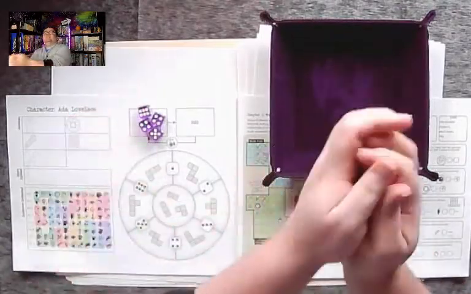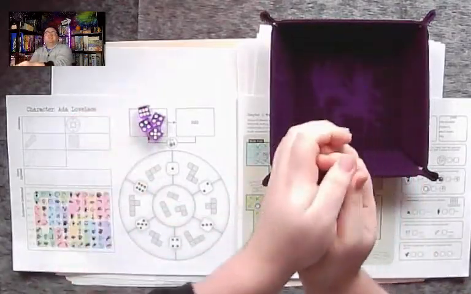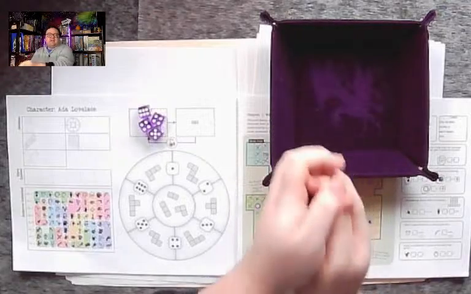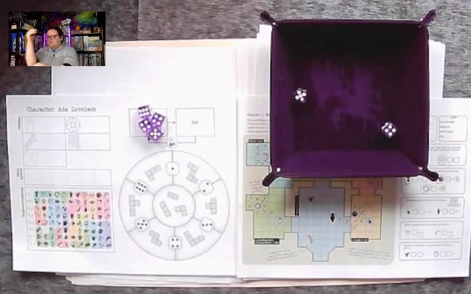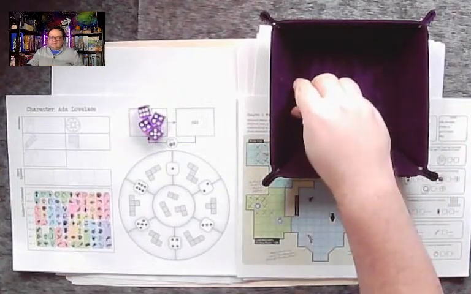So that's one of the nice things. This is why it's such a good solo game. It's so easy to set up. You pull out your dice and the sheet and a writing utensil, and yeah, you can bust through several of these in one go.